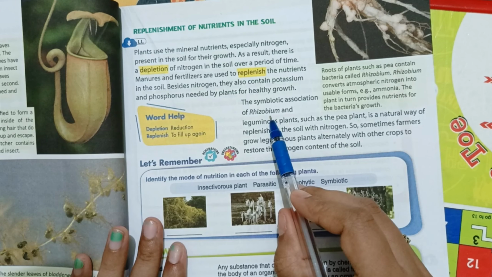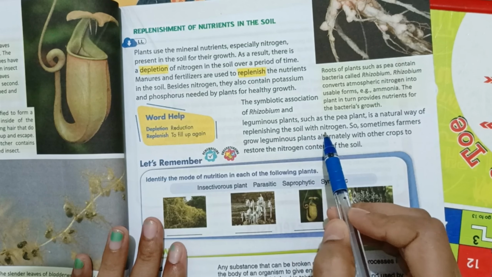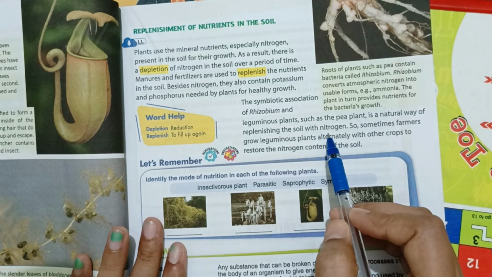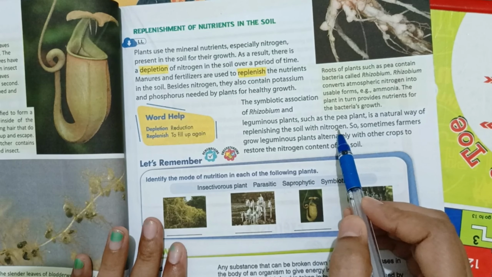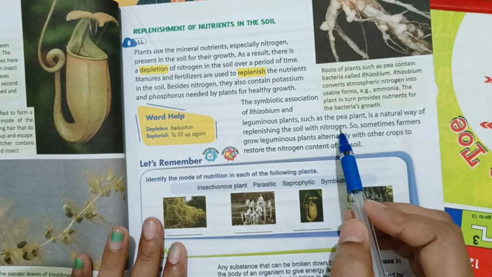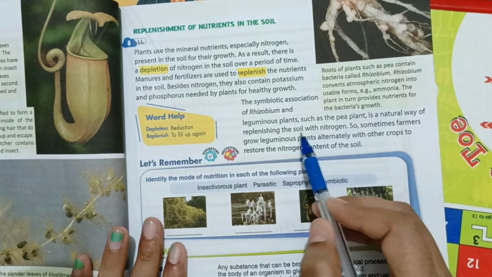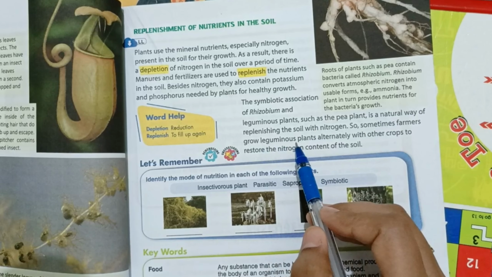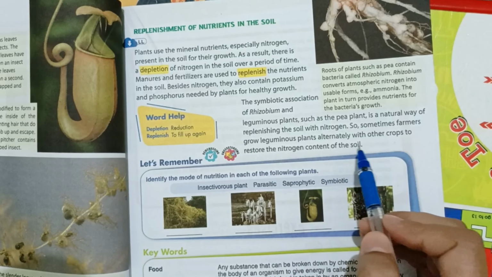The rhizobium are organisms which help in converting the atmospheric nitrogen to such a form that the plant can absorb it from the soil. The atmospheric nitrogen is converted to a proper form of nitrogen, into a salt, so that it can be present in the soil. So sometimes the farmers grow leguminous plants alternately with other crops to restore the nitrogen content of the soil.